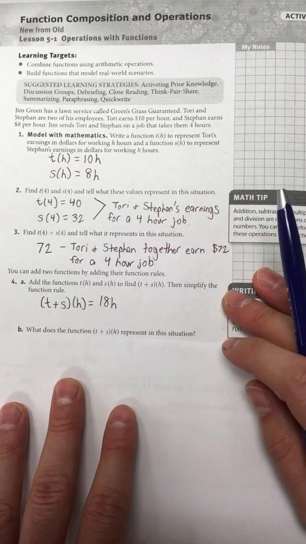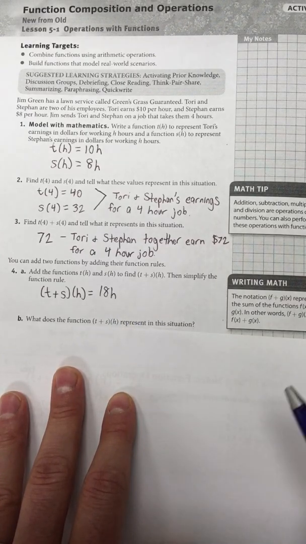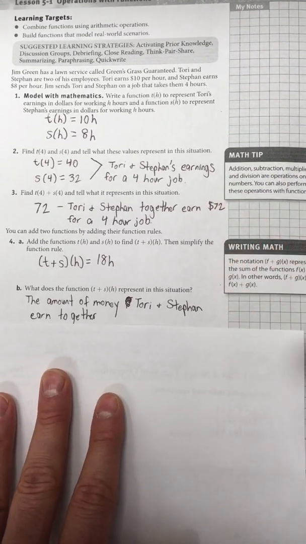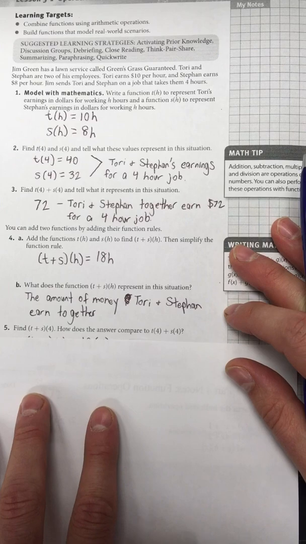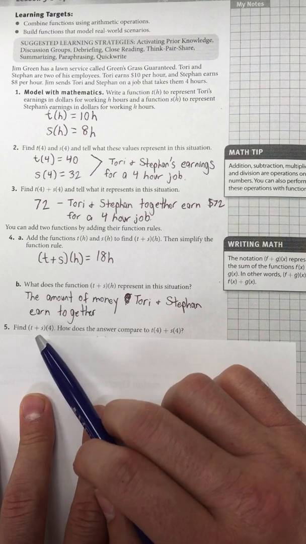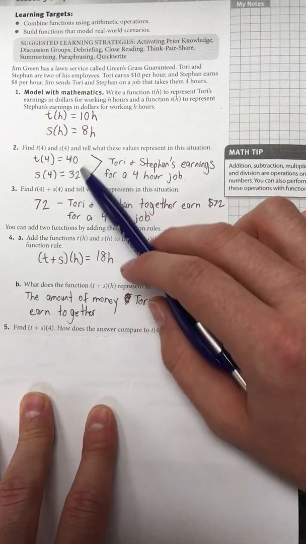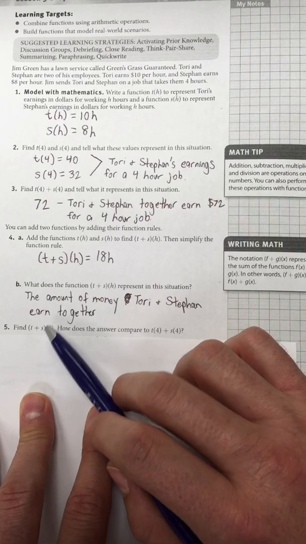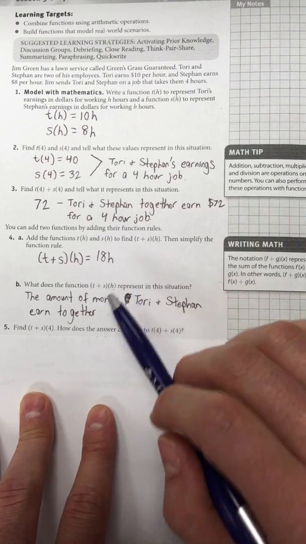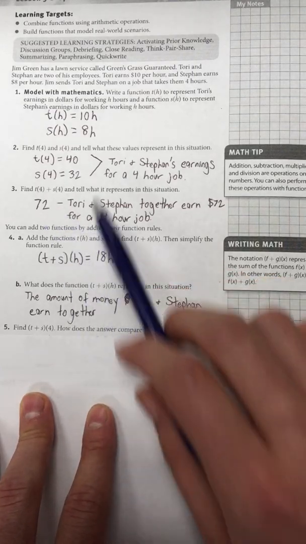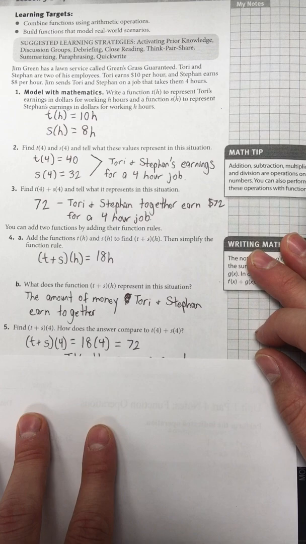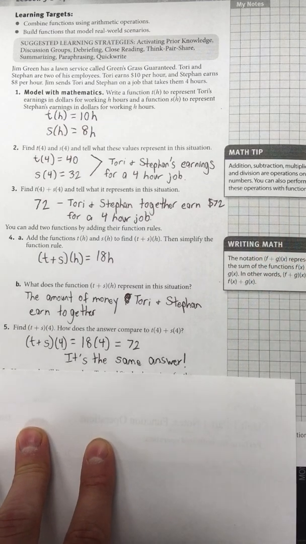And question number 5 asks, what does that 18H represent in the situation? It's how much the two of them together earn. The amount of money Tori and Stefan earn together. And then last thing, now some of y'all might be thinking, wait, didn't we do this already? Yes and no. This is not asking us to add these numbers. This is asking us to plug in 4 into this new equation. 18 times 4. Now when I do that, does that give me the same answer or a different answer from when I plugged in the 4 into each individual function and added? It should give you the same answer. It gives you 72. All right, and that's going to be really important for what we're doing today.